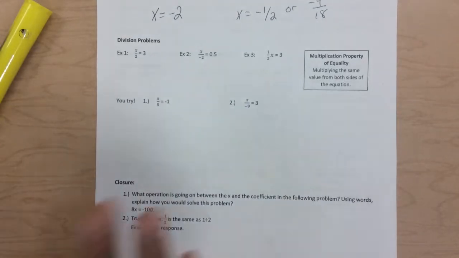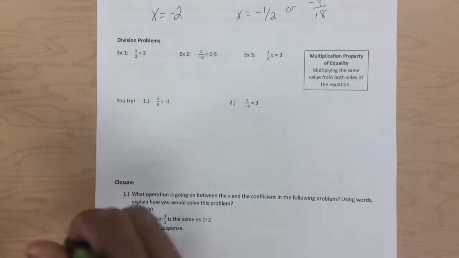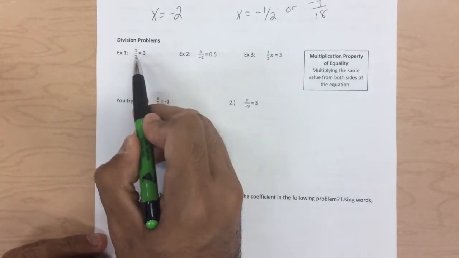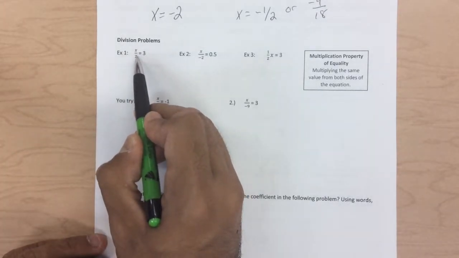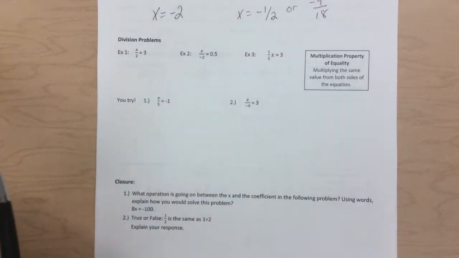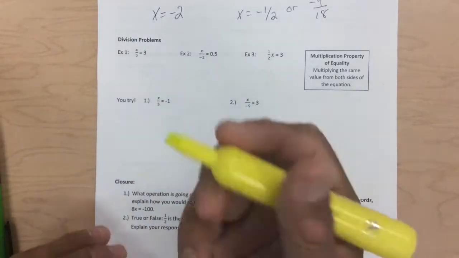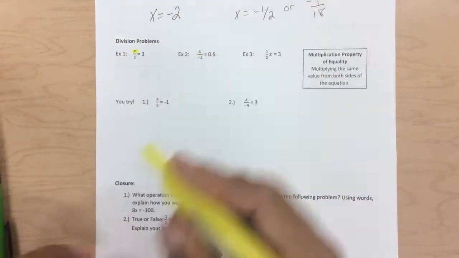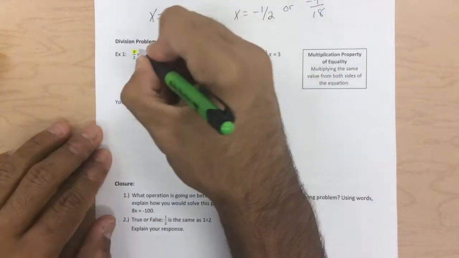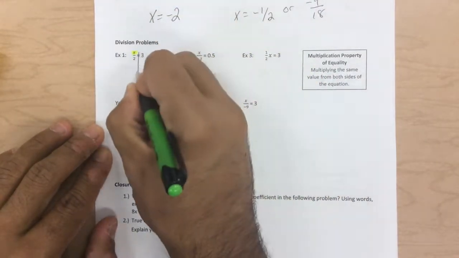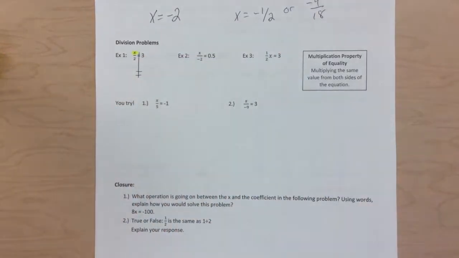Okay, let's move on to the last part of today's notes, which is the division problems. Now, if you notice, in these problems, the operation going on between the x and the number is division. So let's start off by highlighting our variable and drawing that line on top of the equal sign so I can tell the left from the right side.